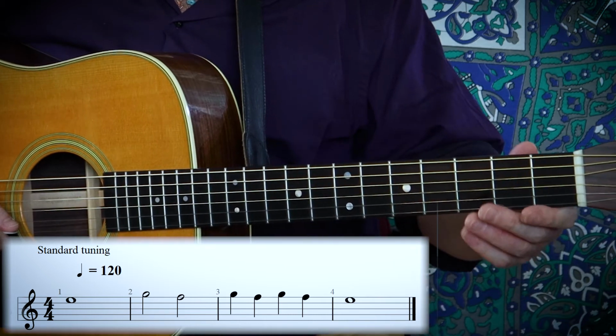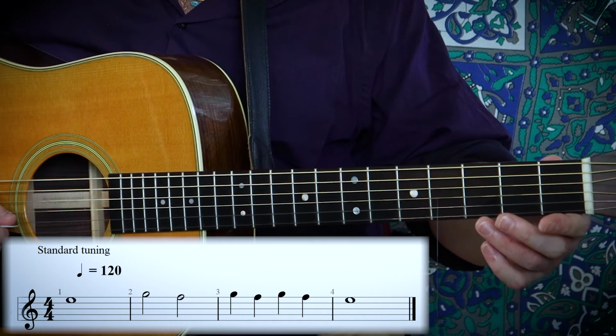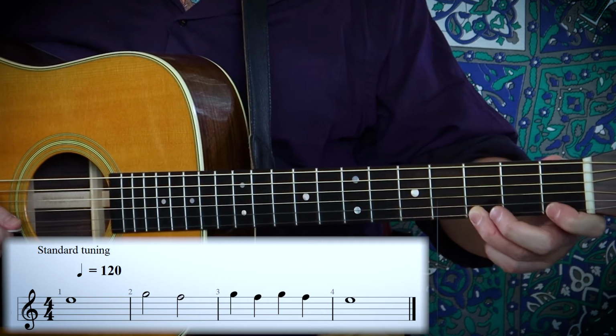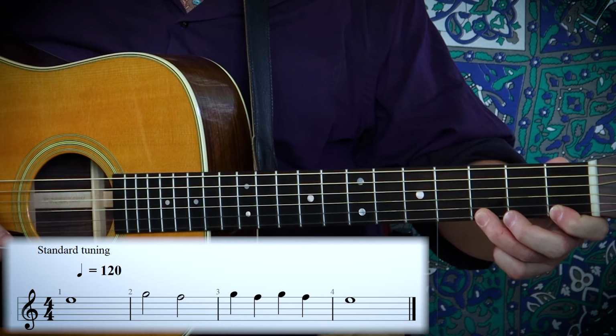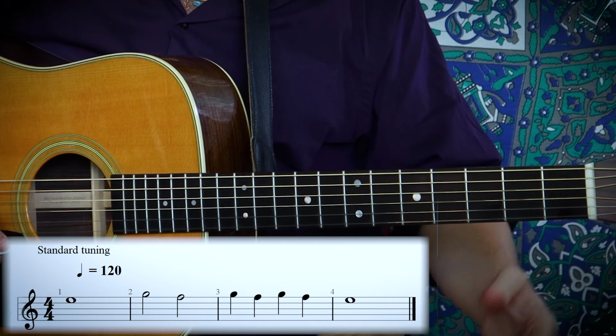So take a minute, look at the music, look at your guitar, map it out in your mind before you even try. Okay, I think I got this. All right, and then we'll try together. So I'm going to go ahead and count you off, and we will try example number 7. 1, 2, 3, 4.